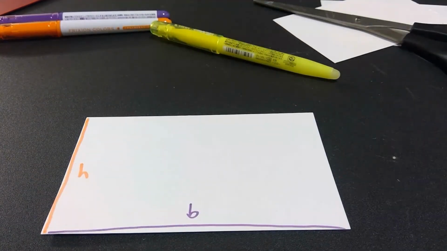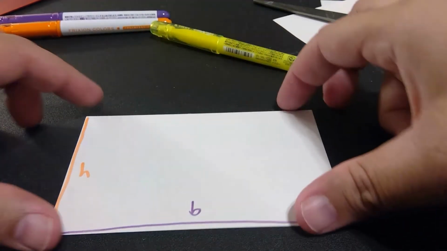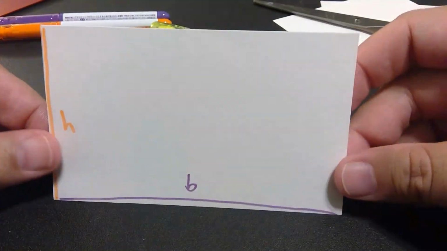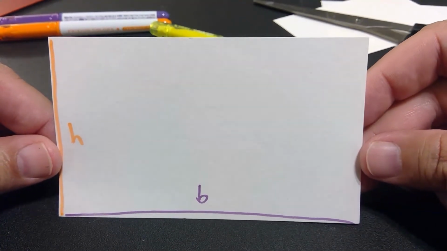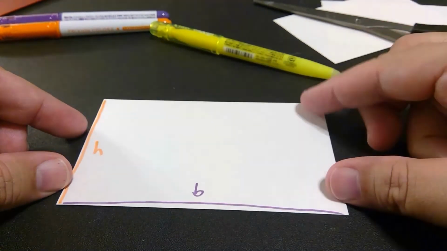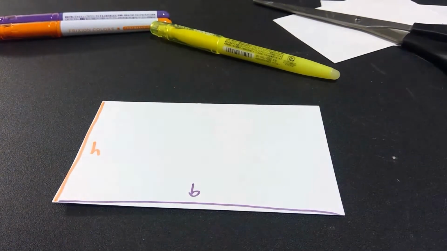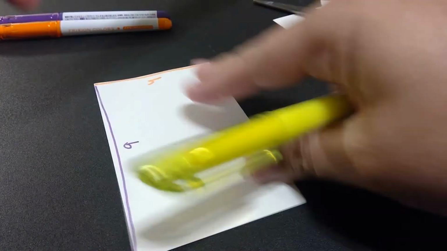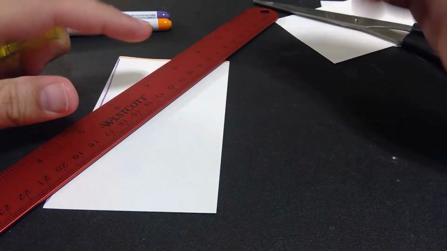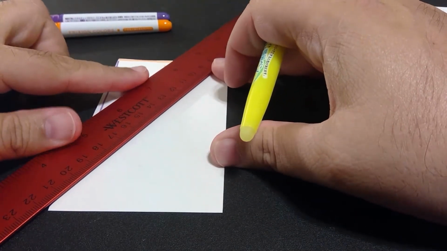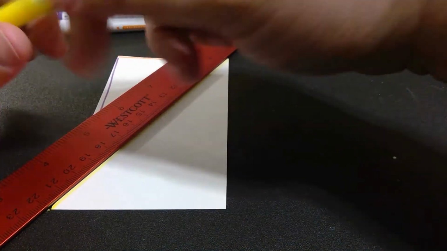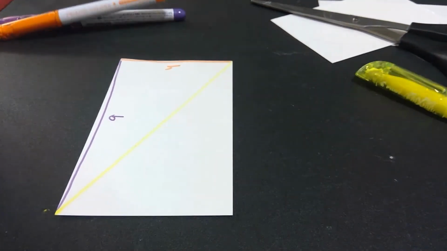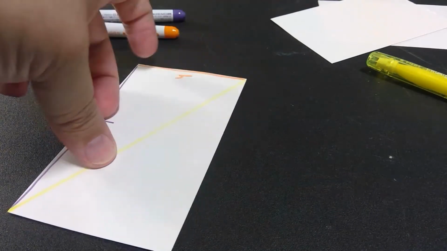All right, so for our second figure here, I'm going to start off with the exact same thing. I'm going to start off with my rectangle, and I know that my area is just my base times my height. But what I want to do is take my rectangle and cut it in half. And so to do that, I'm going to just draw a line across my diagonal.